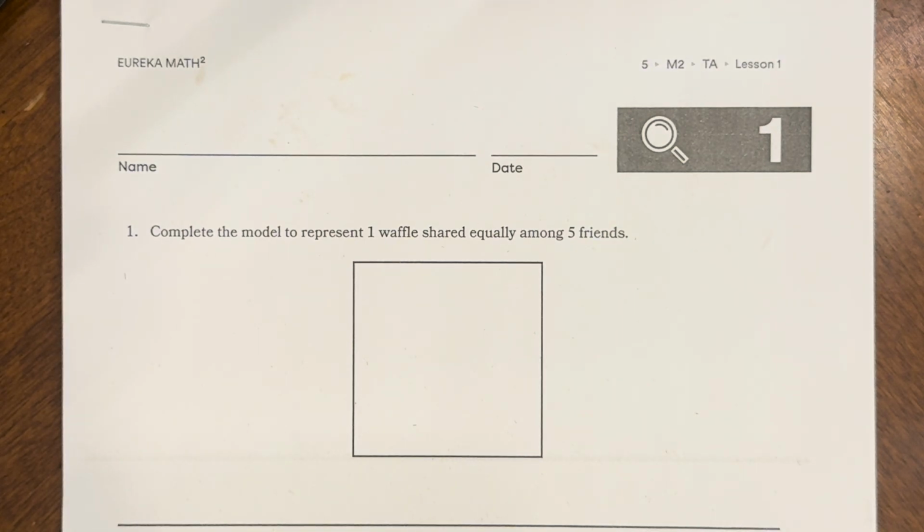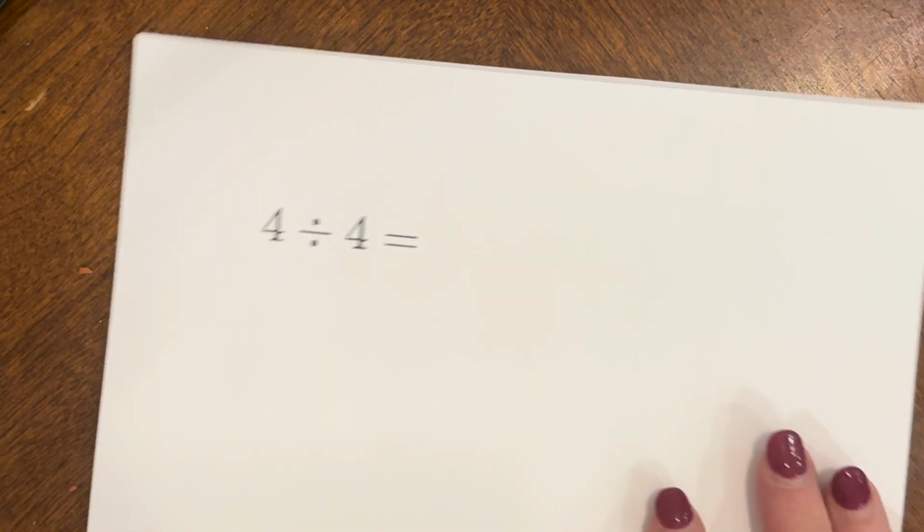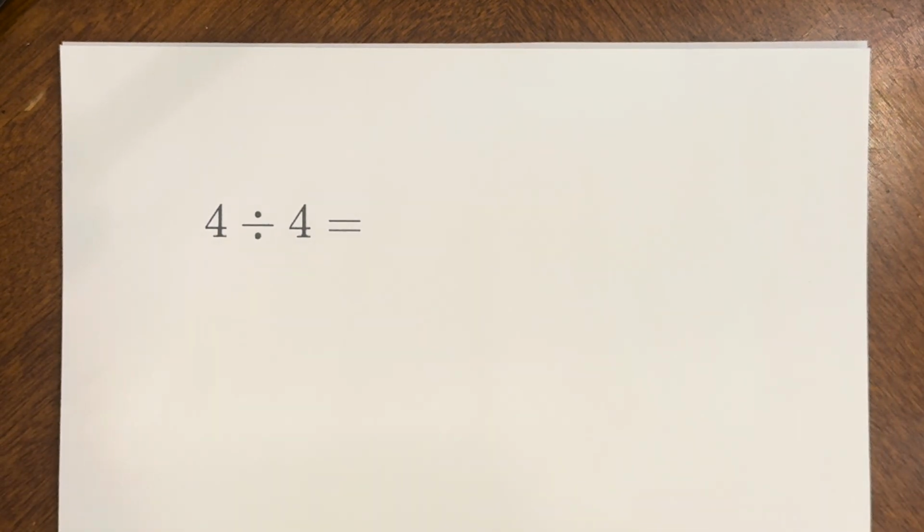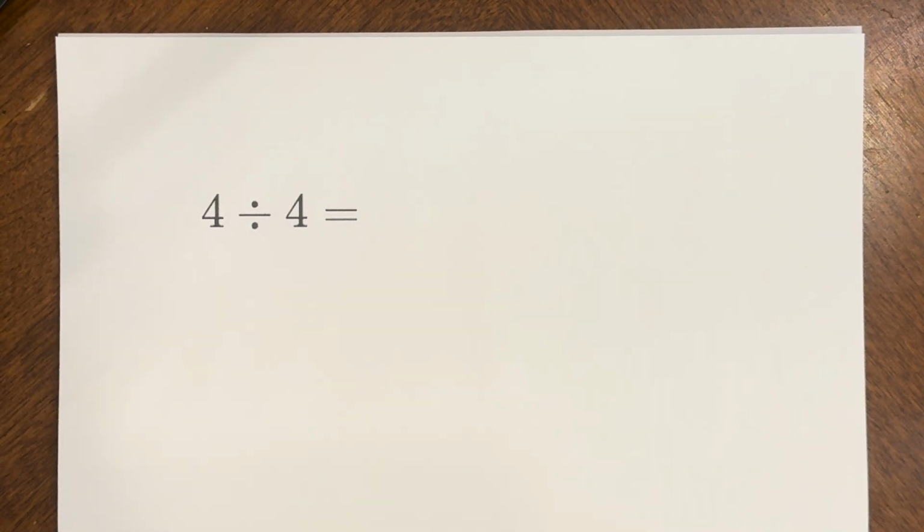So I'm going to start with mine. Here is my first question that I'm going to show you. And it says 4 divided by 4. And you might wonder what this has to do with fractions, but I'll show you.